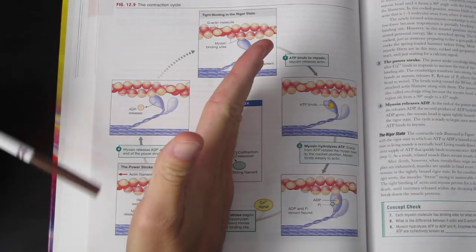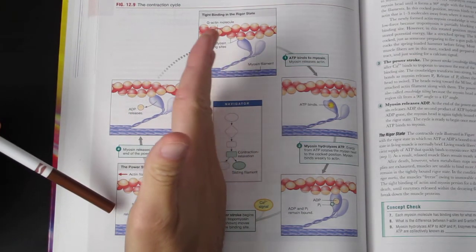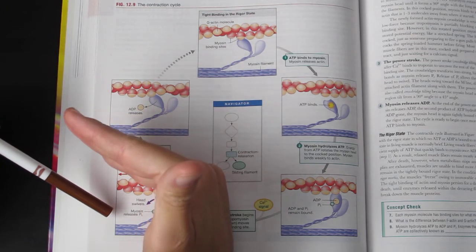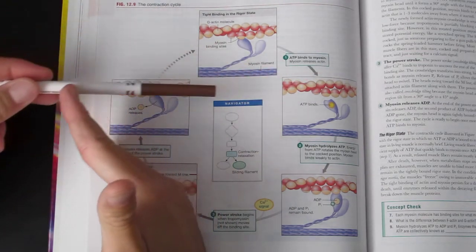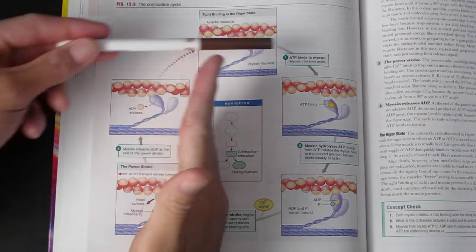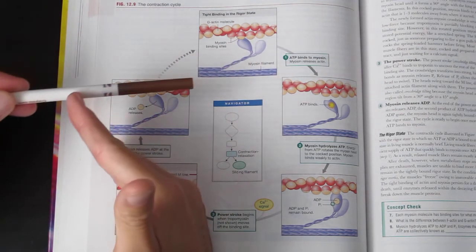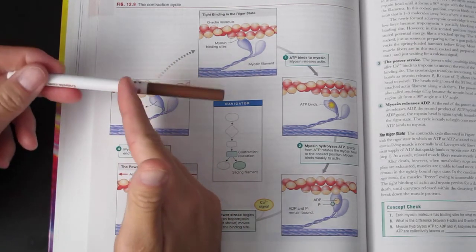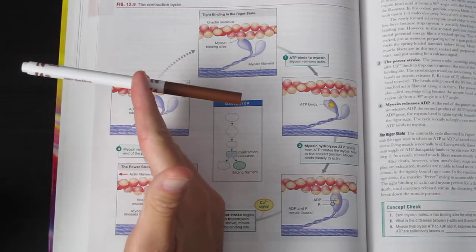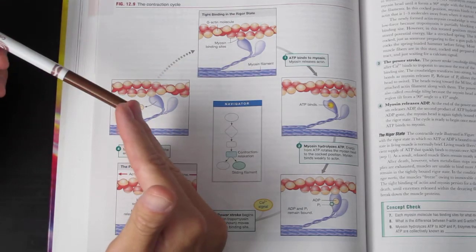So the myosin releases the inorganic phosphate, and we see the swiveling of the head, okay? And that pulls the actin towards the M line. And then the ADP is released. So the ADP pops off of the myosin, all right?